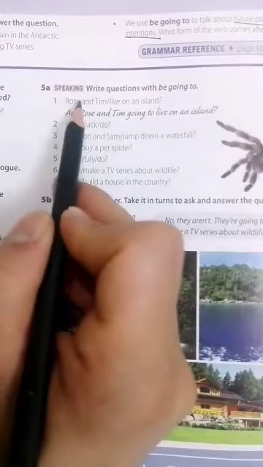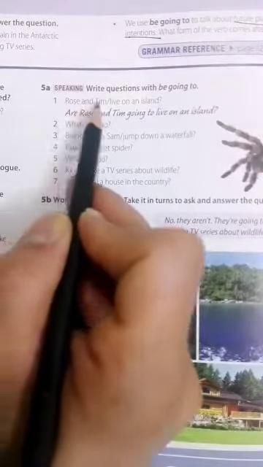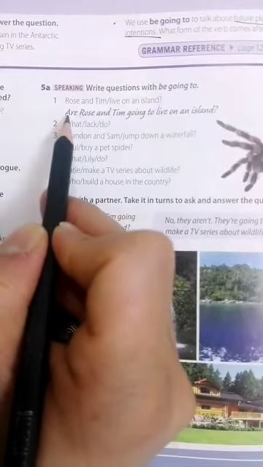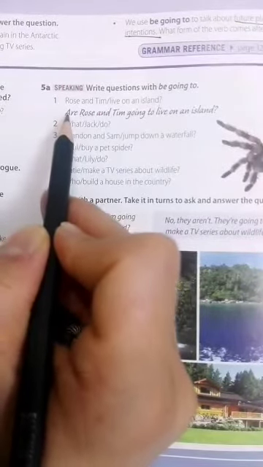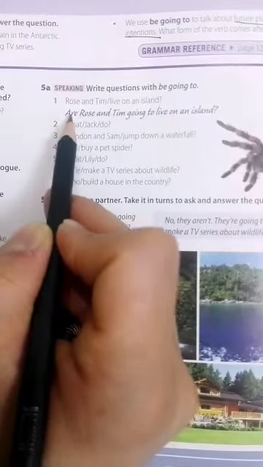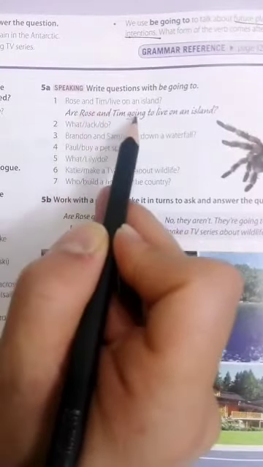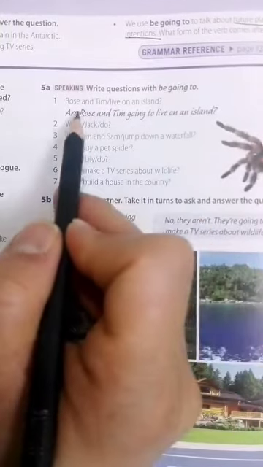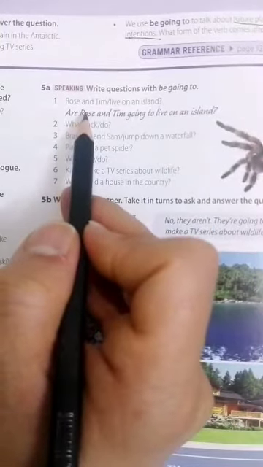What do we have here? We have 2 people, so they are plural. And with plural, we use are. We put are at the beginning of the sentence. So it becomes like this. Are Rose and Tim going to live on an island? This is how we should write the question.